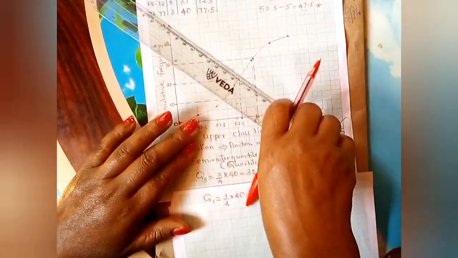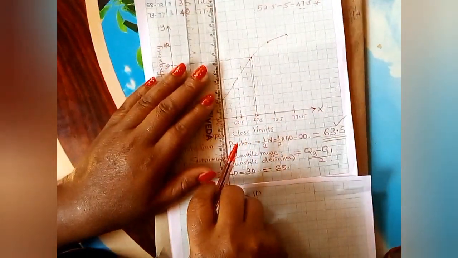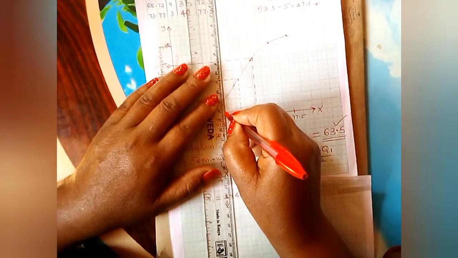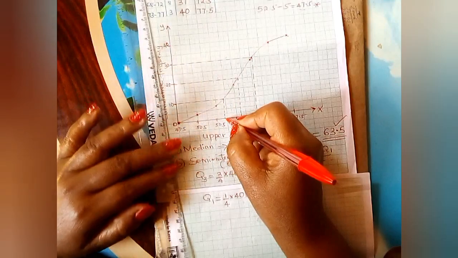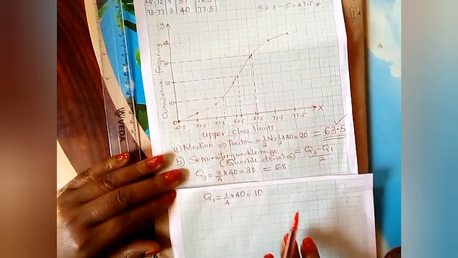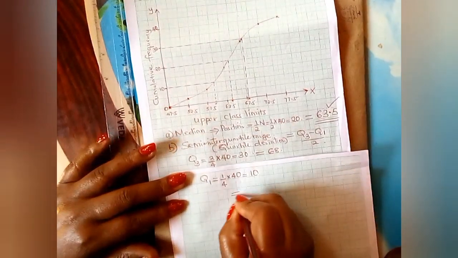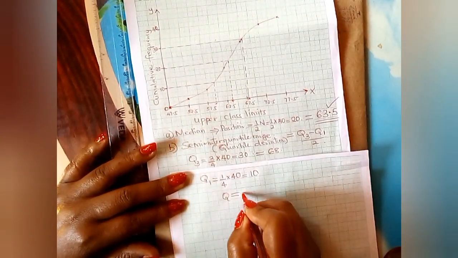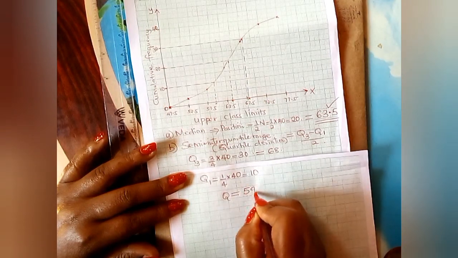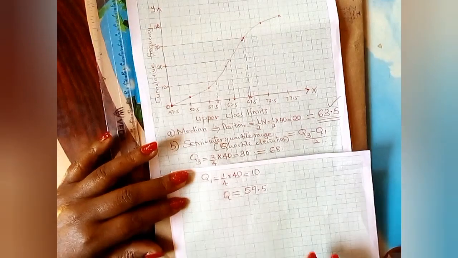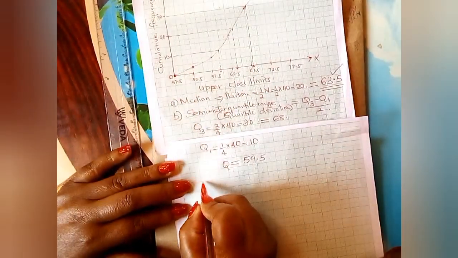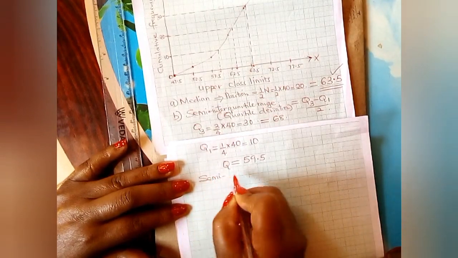Once you touch the graph, you then flow downwards accurately. You read this value there, learner. Our Q1 is 59.5 marks.